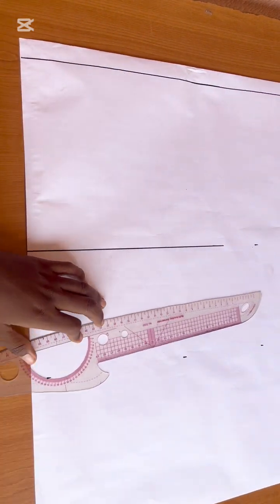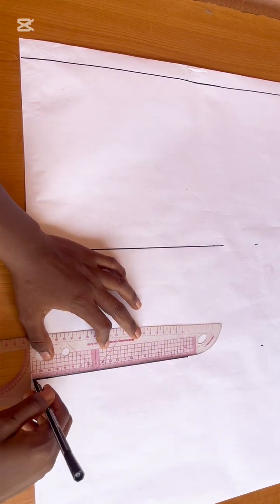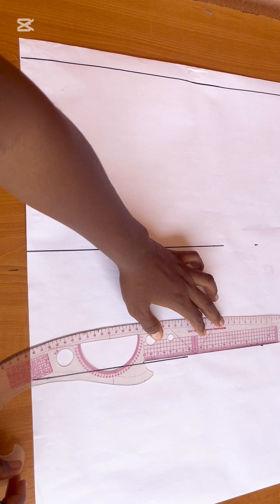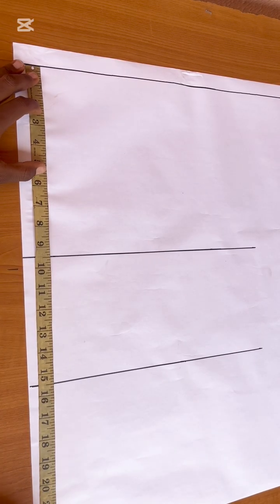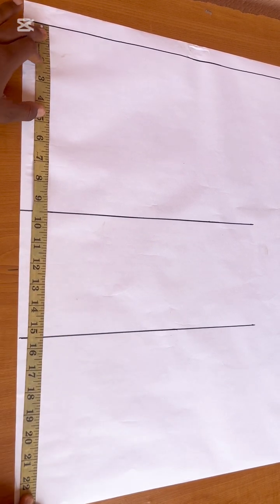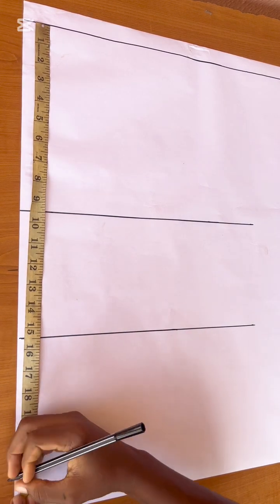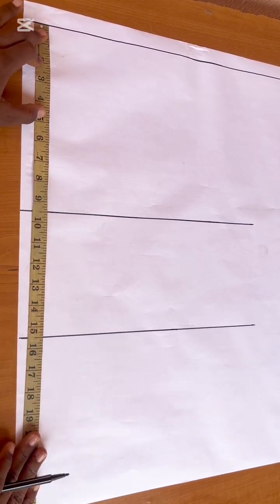Okay, so I just want to add to this, your full front length, which is your half length, is different from your back half length. Back half length, some people call it nape to waist, is different because at your front you have your bust, but at your back you don't have bust, which makes your full front length longer than your back half length.